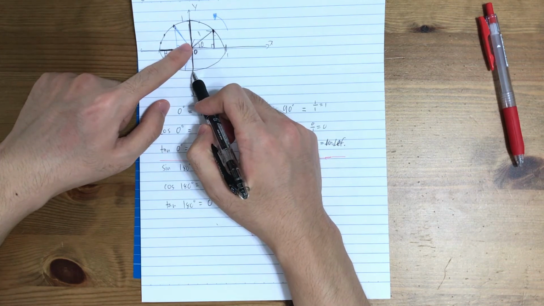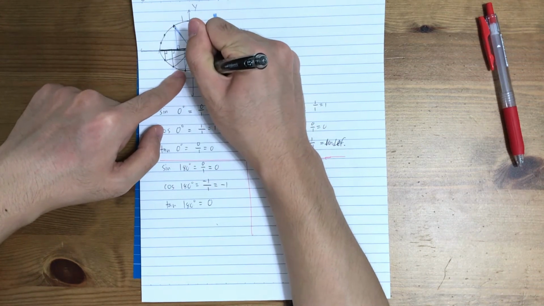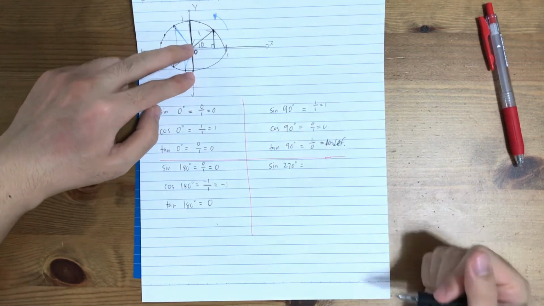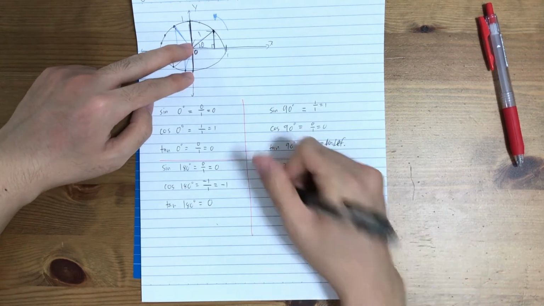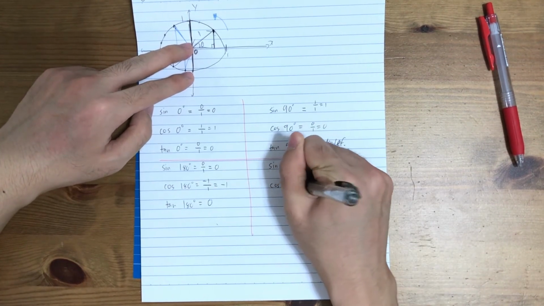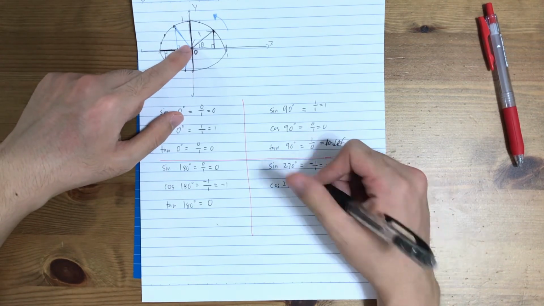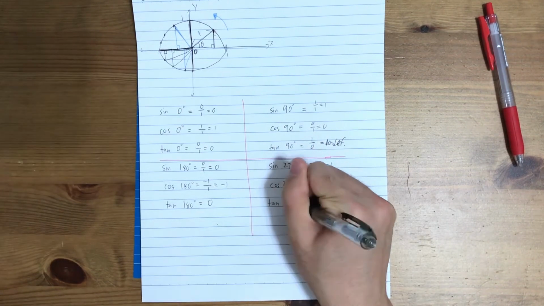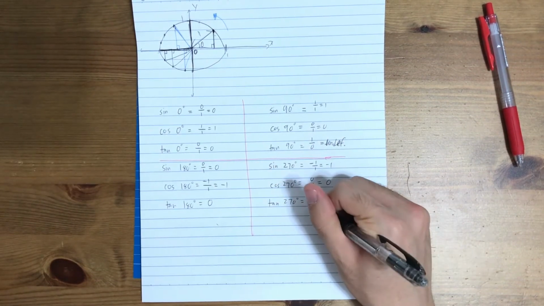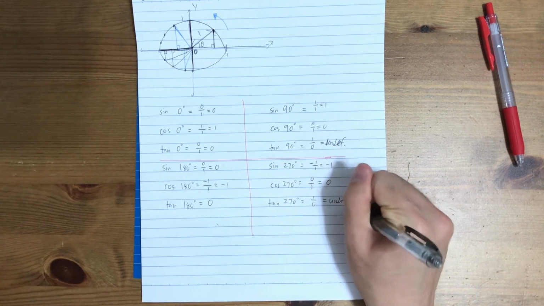But again, we're tracking the position of the point. That means at this point, the opposite is -1. So it's -1/1, so that's -1. And cosine 270 degree, we see that adjacent eventually becomes 0, so it's 0/1, so it's 0. And lastly, tangent 270 degree, it's 1/0, so it's undefined.